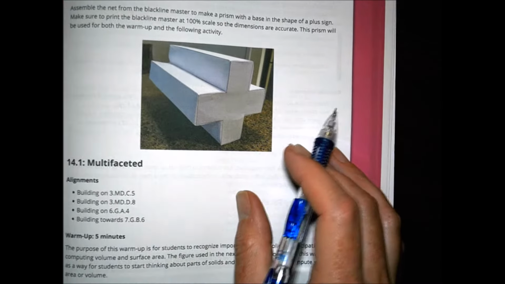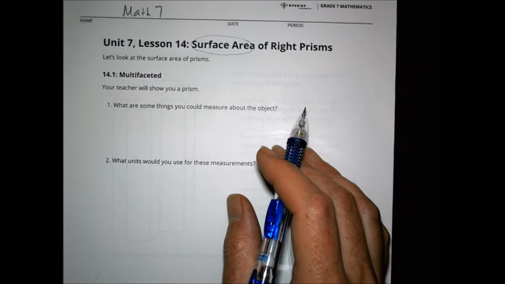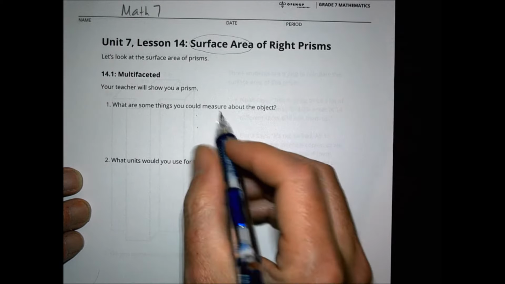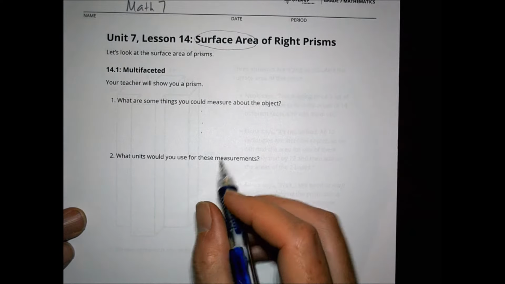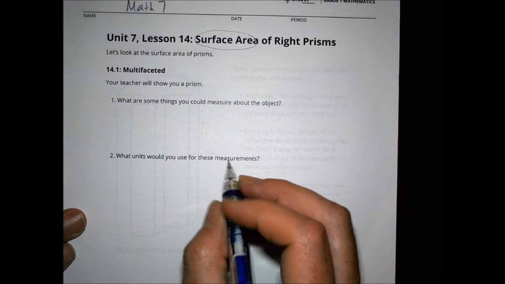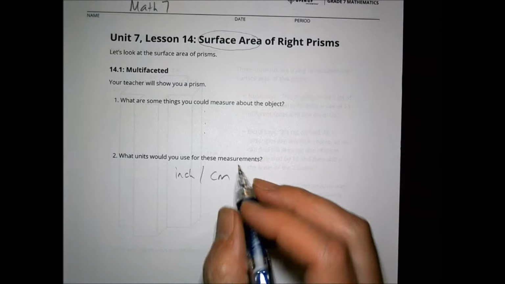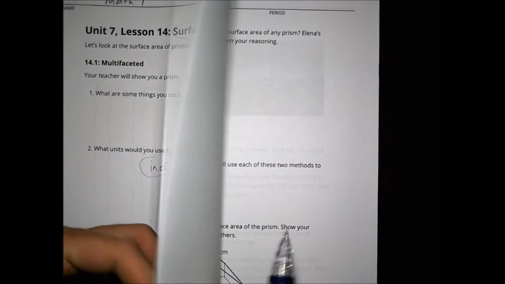So there's lots of things we could figure out by using that shape, and some things we'd have to know in order to do more work with it. So we definitely could measure the side lengths, we could measure volume, we could find area, lots of things there. In terms of units you'd use for those measurements, based upon the size of the shape your teacher showed you, you might choose to use inches, you might choose to use centimeters. It's not an enormous shape, so it's up to you, but probably go along the lines of inches.